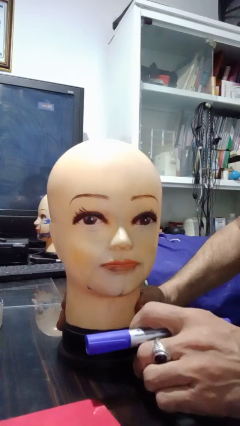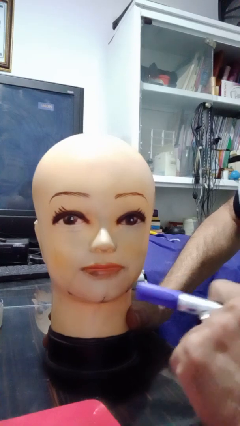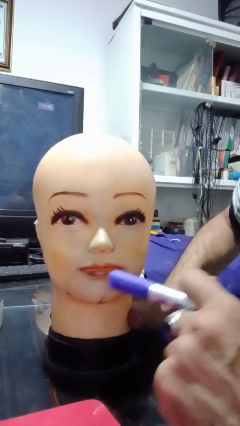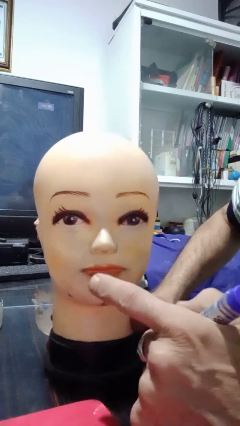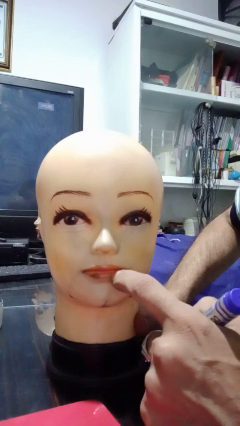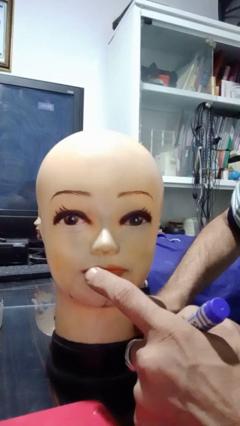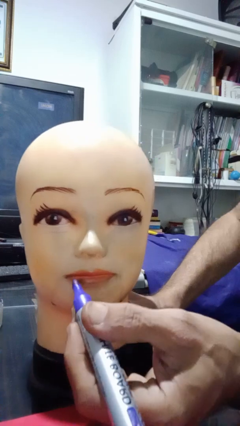So, for the explanation of this mechanism, I want to talk about the deficiency of the blood circulation in the lower lip artery. First of all, I will talk about the anatomy of the lower lip, and I will show you the lower lip artery and other branches connected to it.